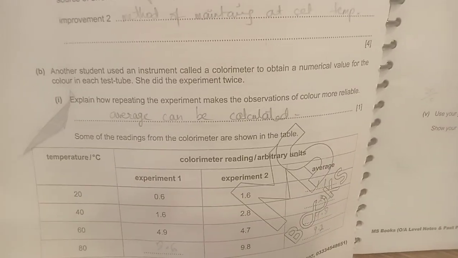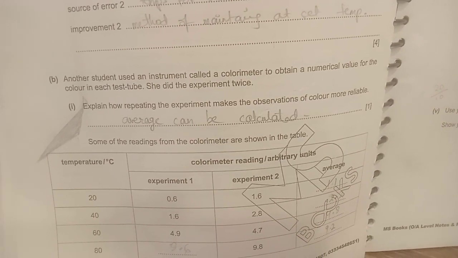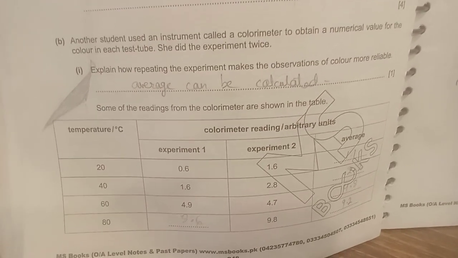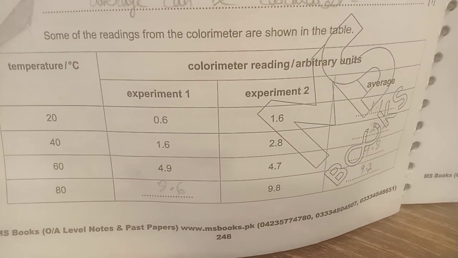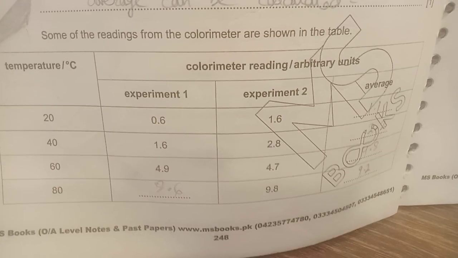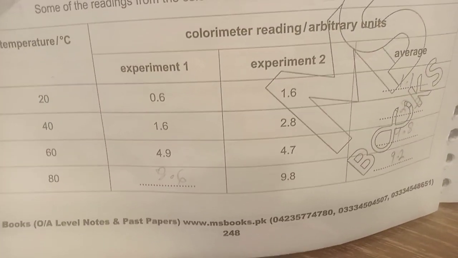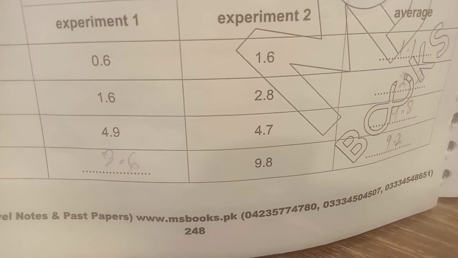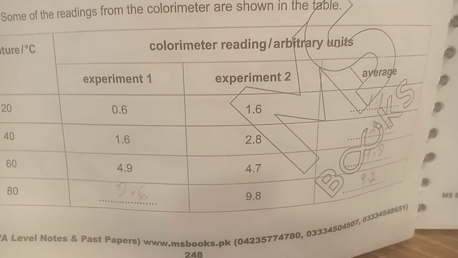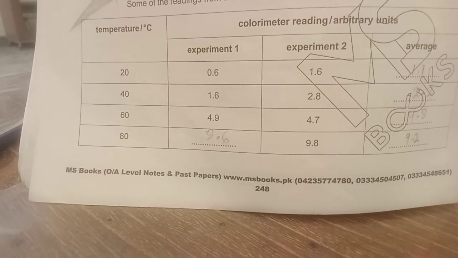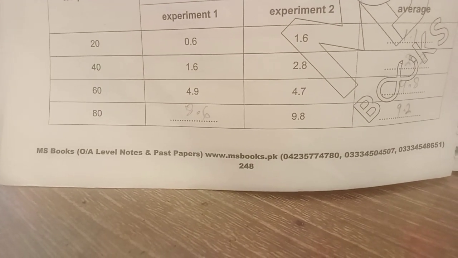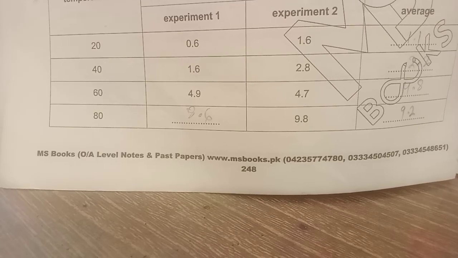Another student used an instrument called a colorimeter to get numerical data. How does repeating the experiment make the results more reliable? The average can be calculated. That will help you. Add the readings, for example 1.1, 2.2, 4.8, and 9.2, and take the average of these. Simply add both and divide by 2, and you get the average of these experiments.